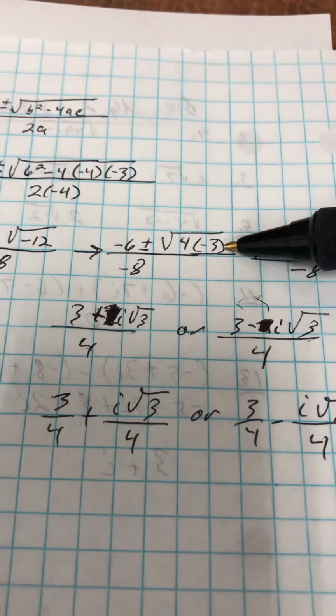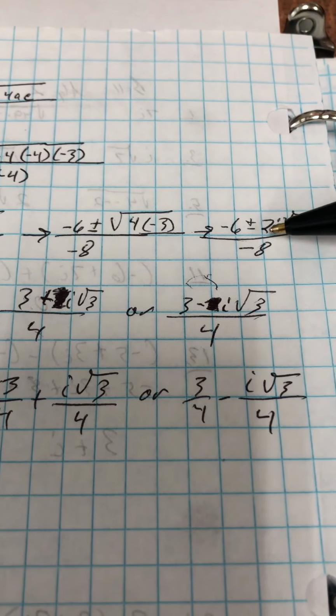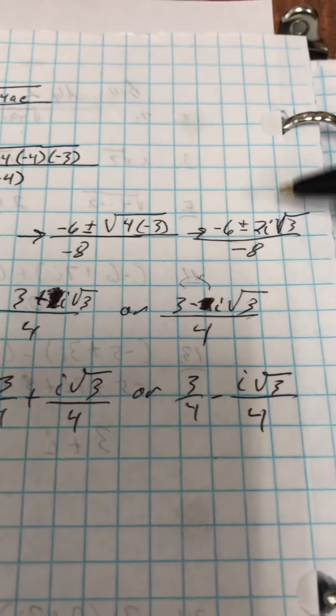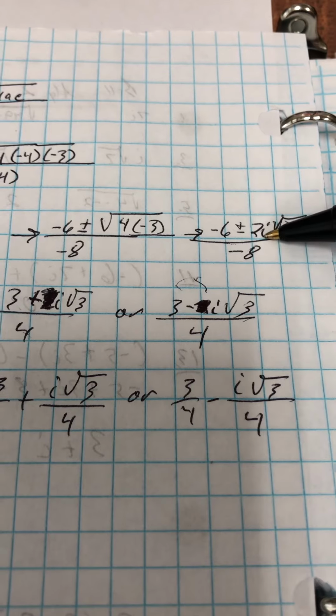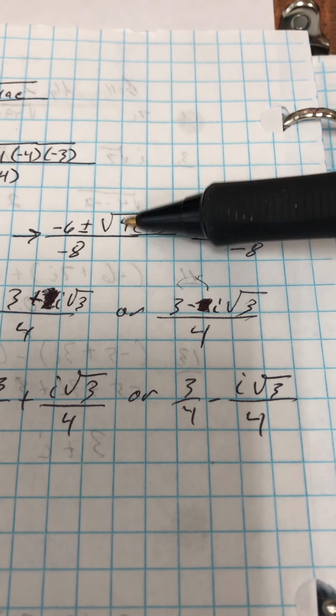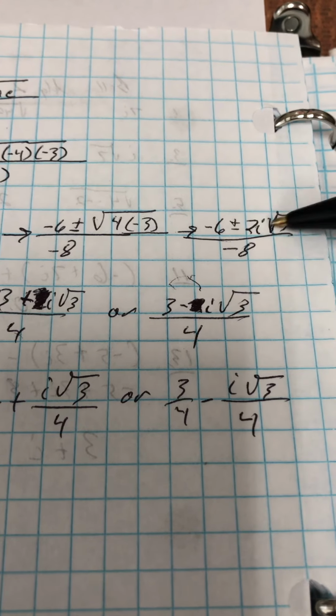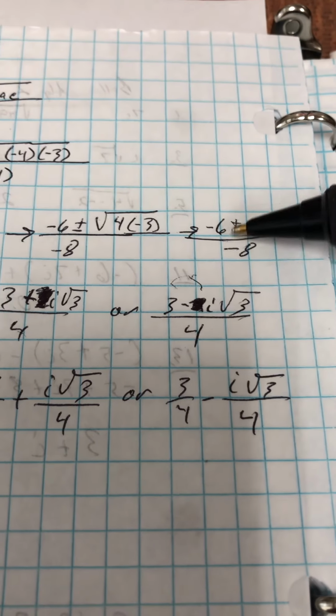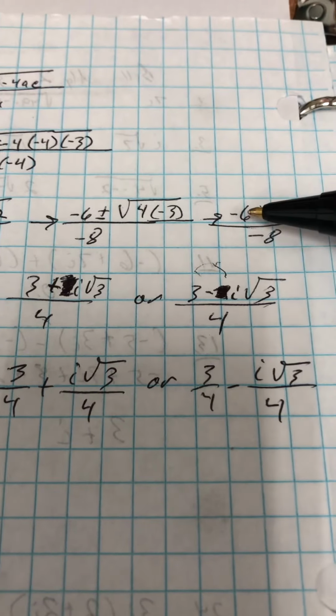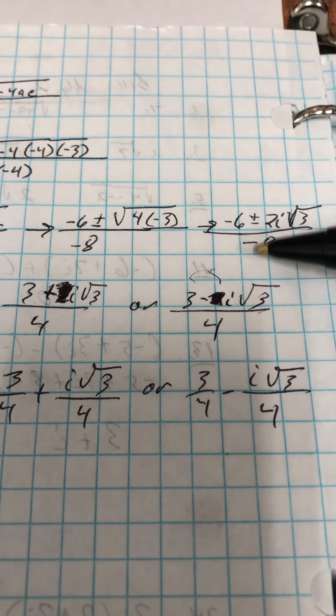Square root of -12 ends up being, 4 times -3. I could bring out the 2, and I can bring out an i to get rid of that negative. The square root of 4 is the 2. The negative is the i, so I'm left with square root of 3. So take a look at this. I could divide all these terms by 2.